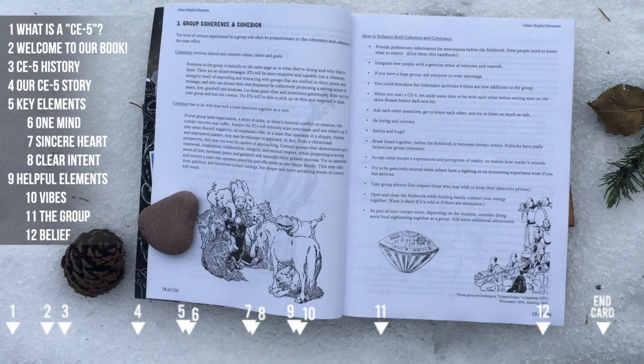Contact groups that demonstrate good teamwork, cooperation, collaboration, integrity, and mutual respect while projecting a strong sense of love, harmony, peace, and goodwill will naturally enjoy greater success. Try to assemble and nurture a team that operates smoothly and effectively as one happy family. This may take time, patience, and numerous contact outings, but deeper and more satisfying levels of contact will result.